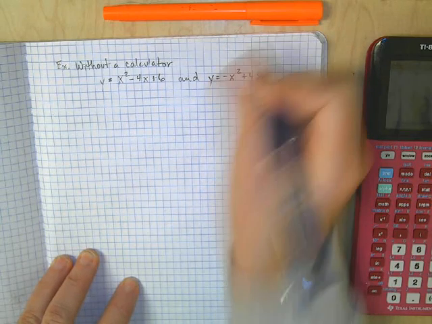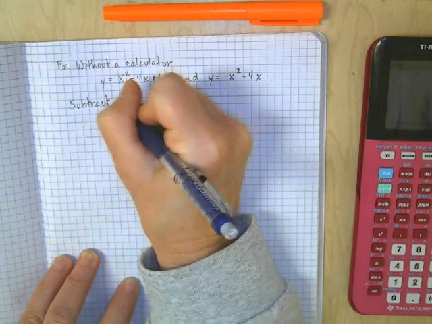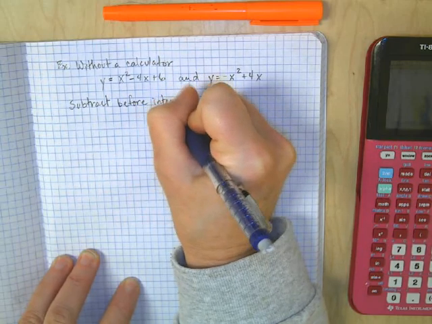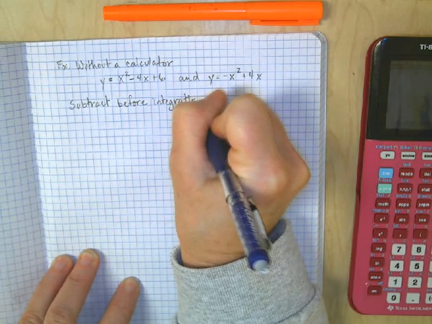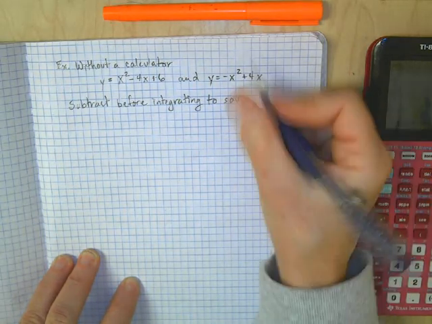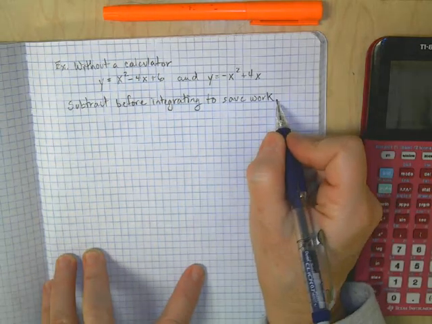So subtract before integrating to save work. Okay, but math is about being efficient. We want to do things efficiently.